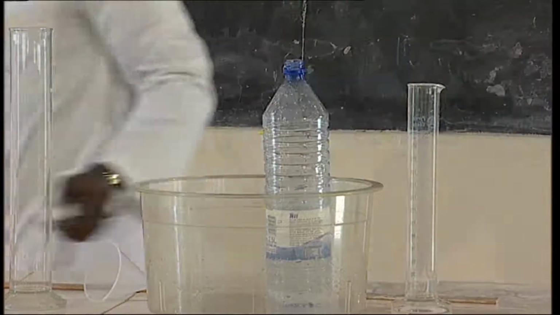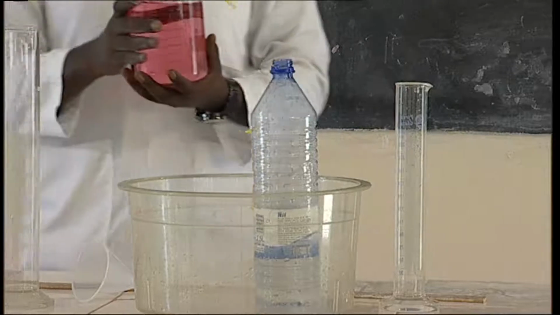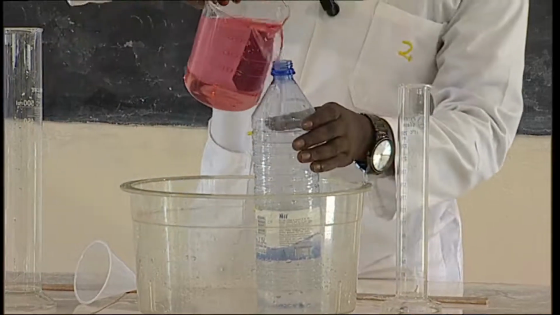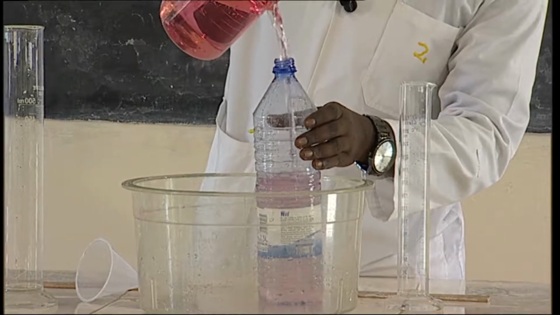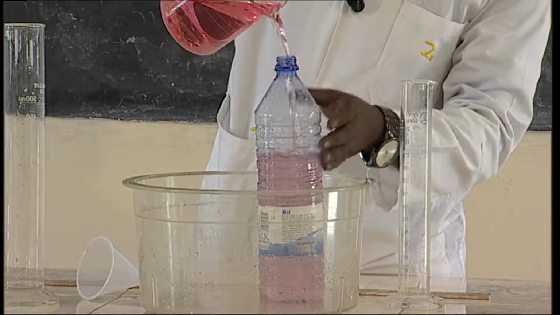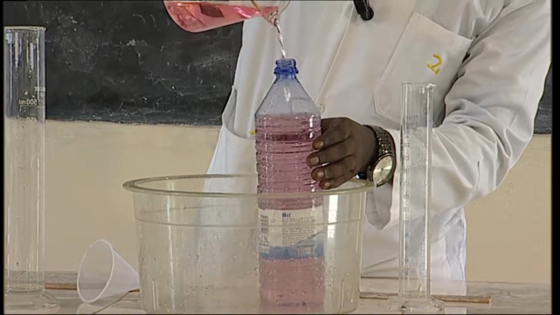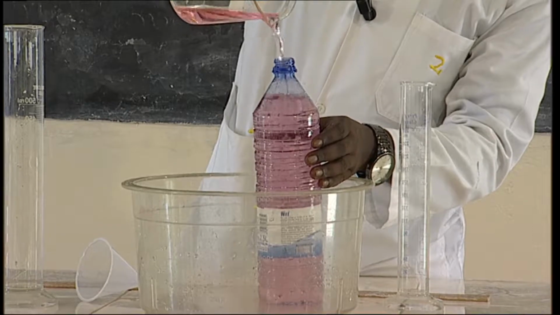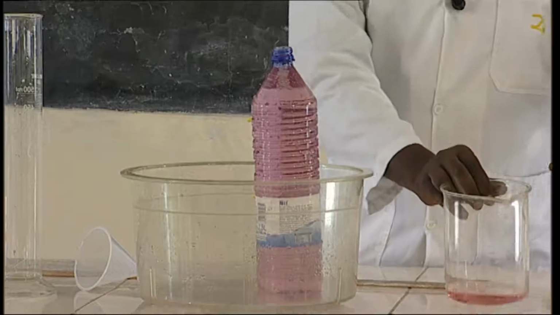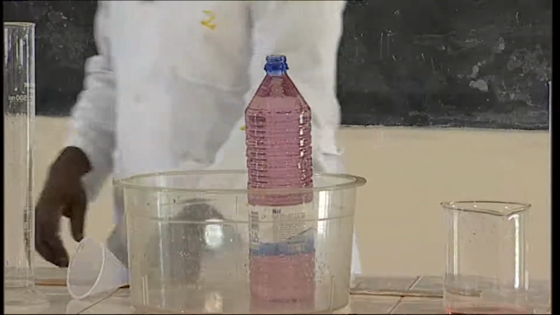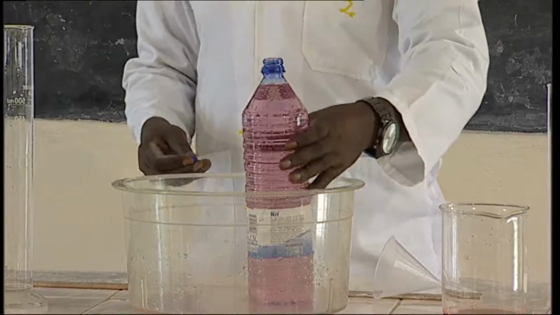Keep thinking about the questions that have been asked. You can see the questions there, because once I open the hole, water will then jet out. That means water will come out. So we want to find out from which hole will water come out fastest and from which hole water will come out slowest. And also why. Those are the questions that we want to answer at the end of this. And so I have already filled up the bottle with water.